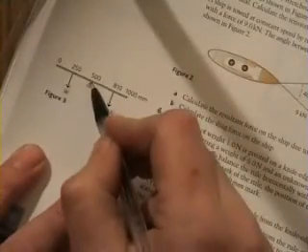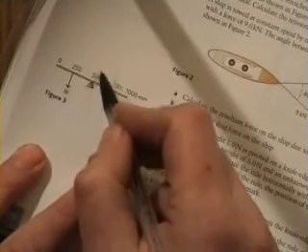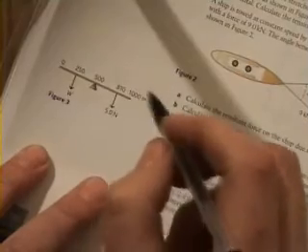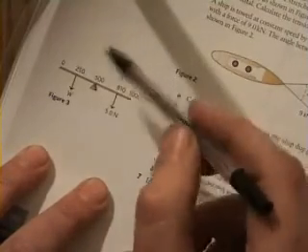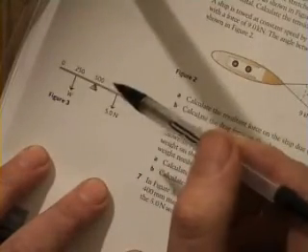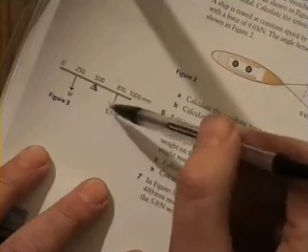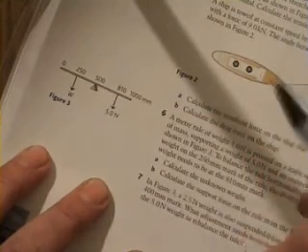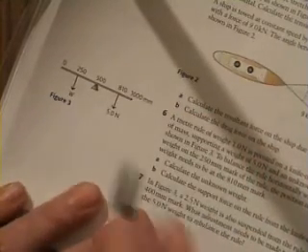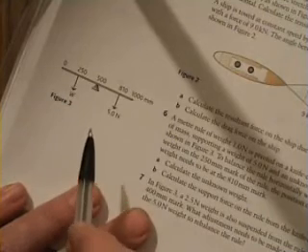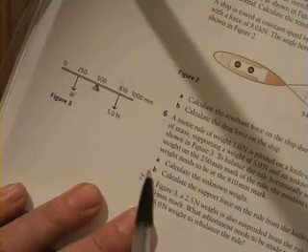Now, because the pivot is in the middle of the ruler, the weight of the ruler acts through the pivot. That's why we don't have to worry about the weight of the ruler affecting the moments. So we've just got one clockwise moment and one anti-clockwise moment. It's in part B, when we're calculating the support force, that you need to worry about the weight of the ruler affecting things.